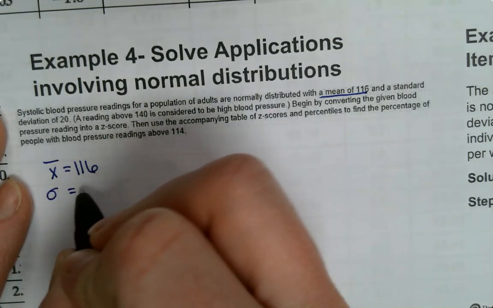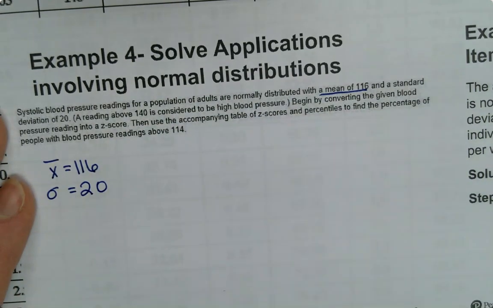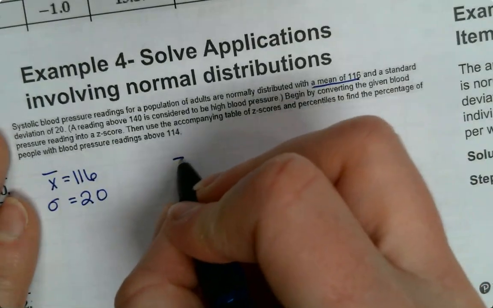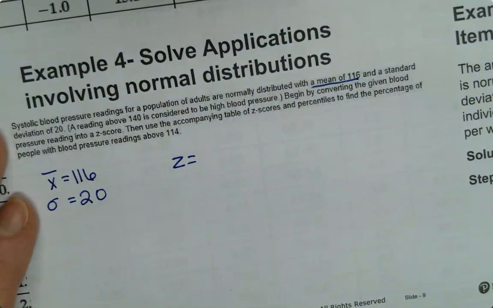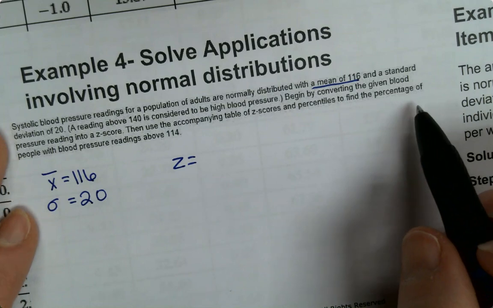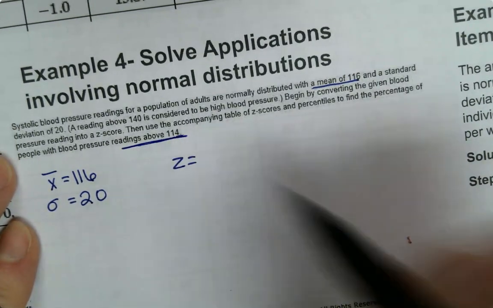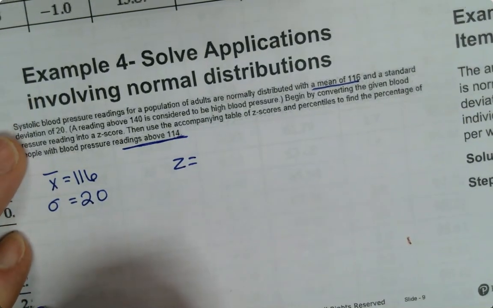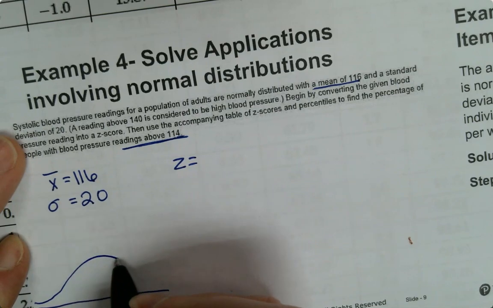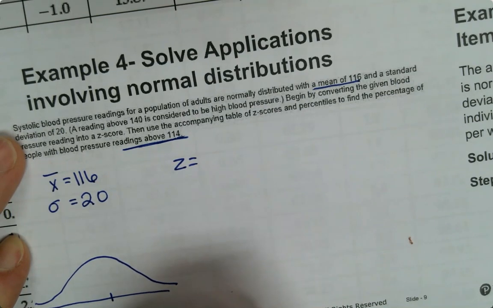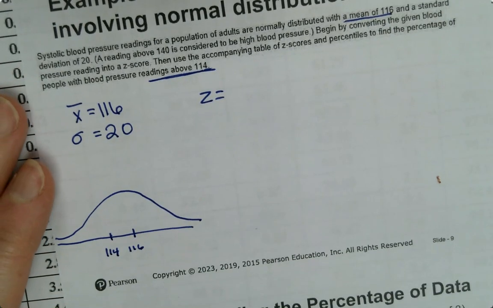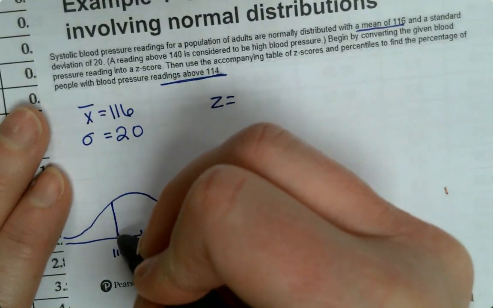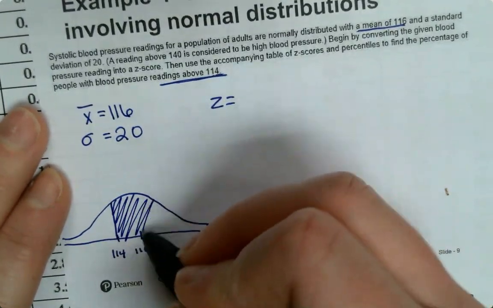Standard deviation is 20. So we first need to find our z. It says we want to find above 114. If you look at our normal distribution, 116 is here, so 114 is here. And we want above, so we're going to find the percentage above.